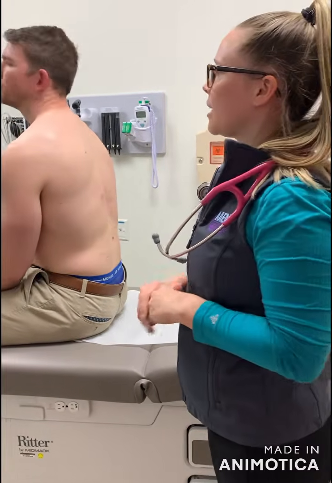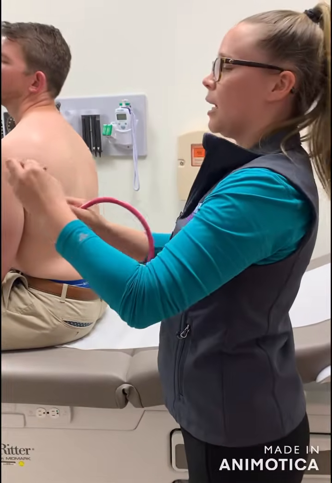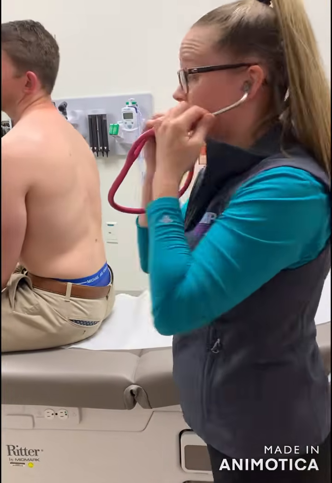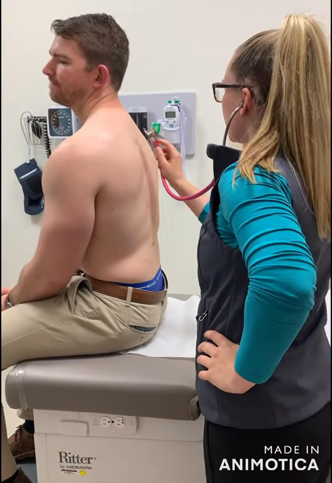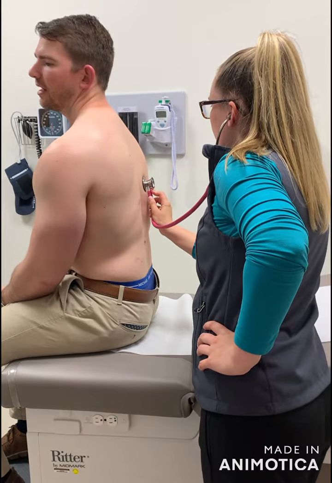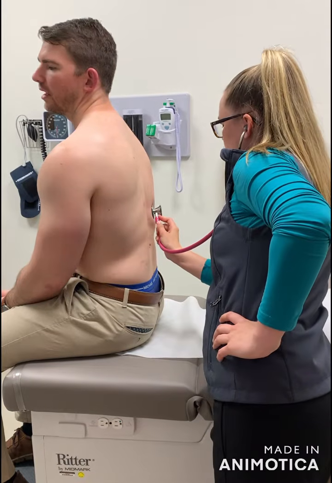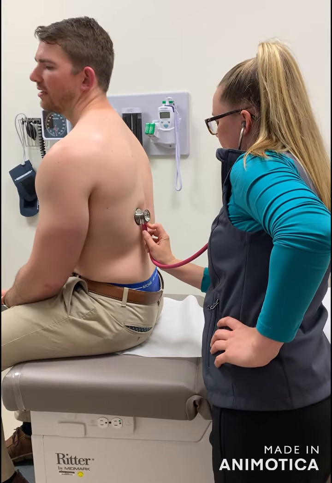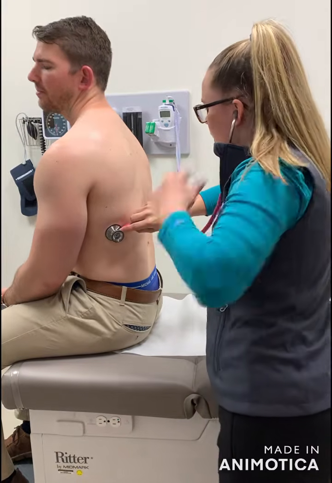Another way to evaluate that is with bronchophony or egophony. So with bronchophony, I'm going to ask the patient to say 99, again, in those same spaces. Can you say 99? 99. Good. 99. Last one. 99. Very good.